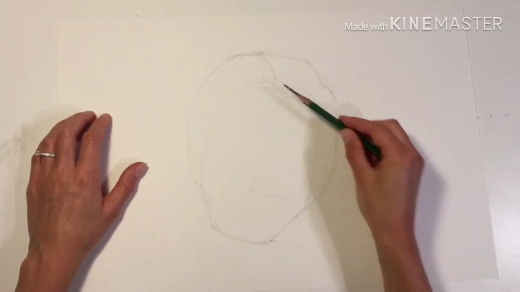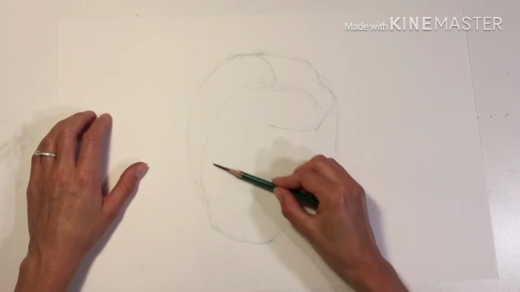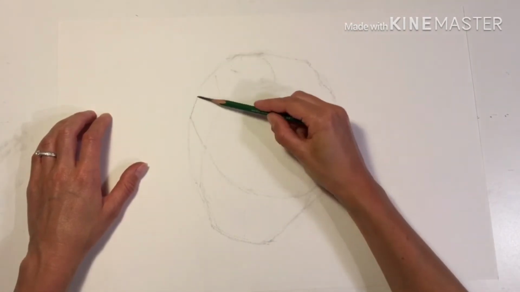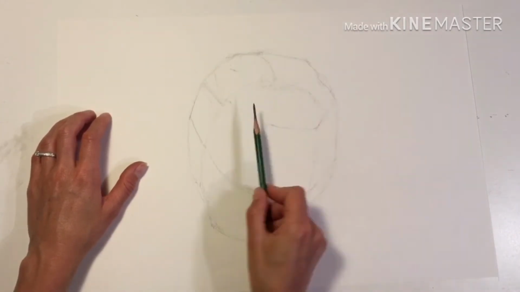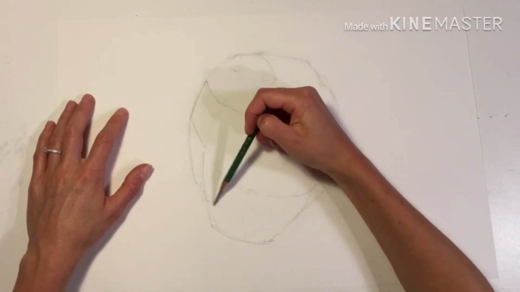the top plane. The next thing I'll do is I will roughly start wrapping contour lines around the object, and that way I get a sense of how each of those planes are turning. And then I'll go into start making those into very flat geometric planes.